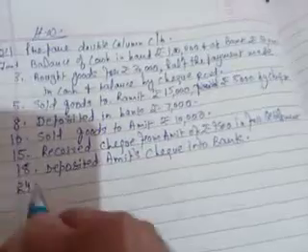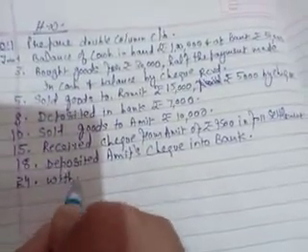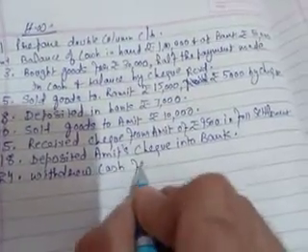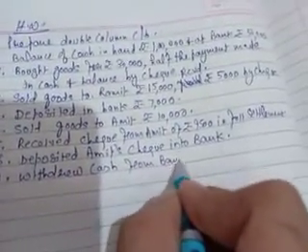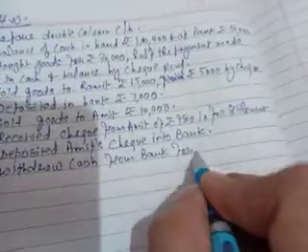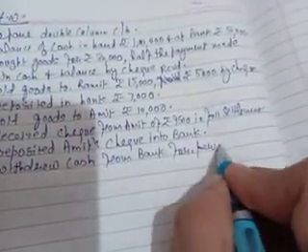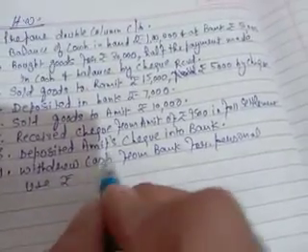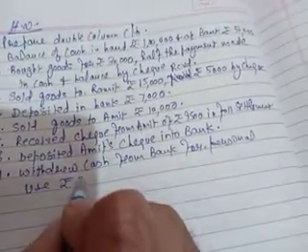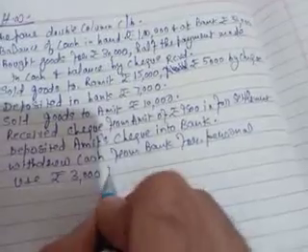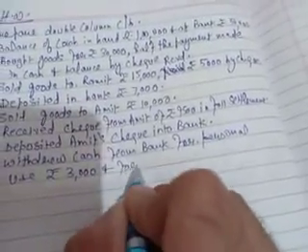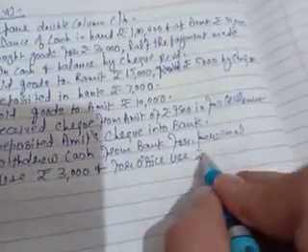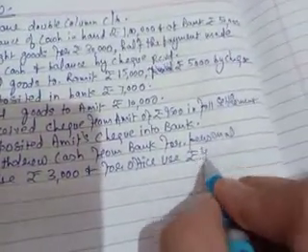April 24th, withdrew cash from bank for personal use rupees 3000 and for office use rupees 4000.